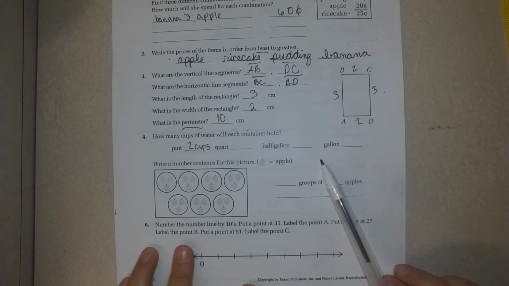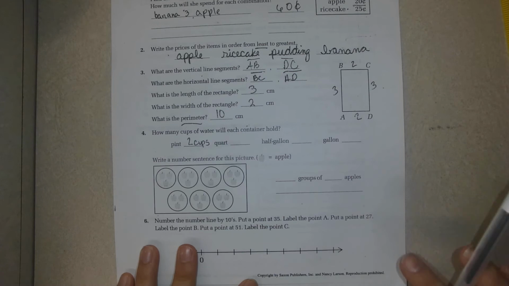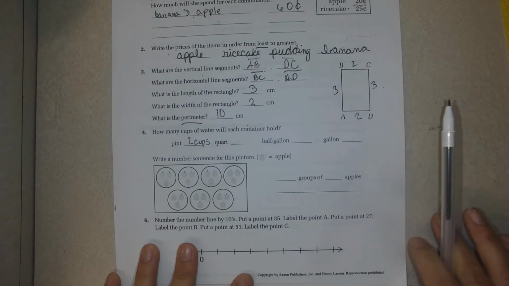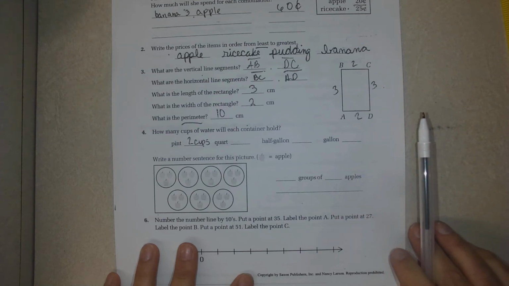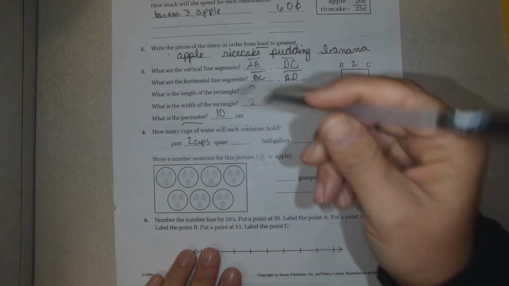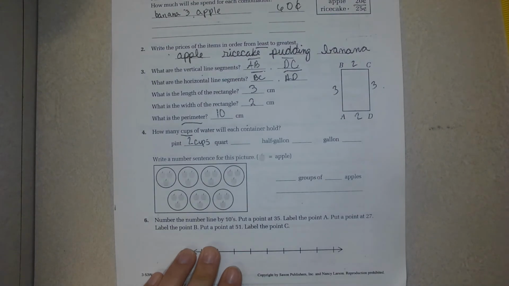Actually, just the other day, I was making tea, and I needed to make a gallon, but it didn't tell me how much I needed to make a gallon, so I had to do some quick figuring. So, it's asking how many cups will each container hold.